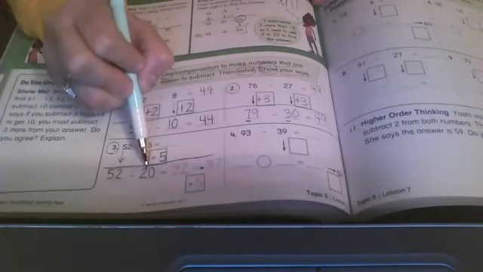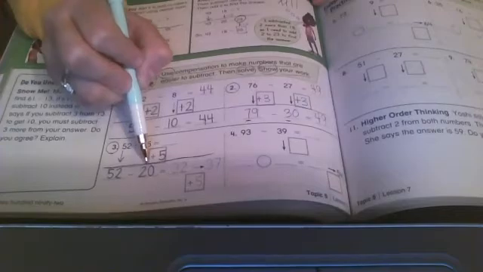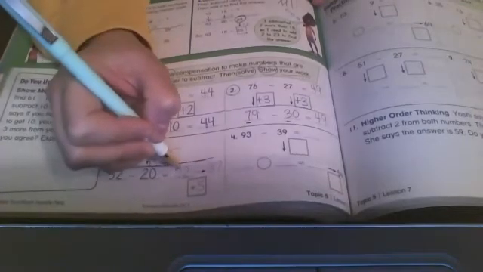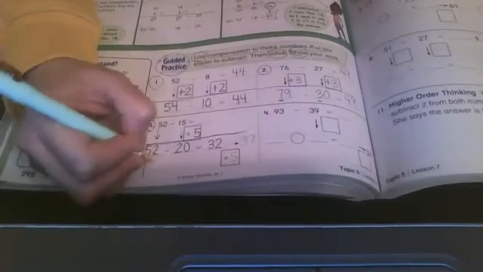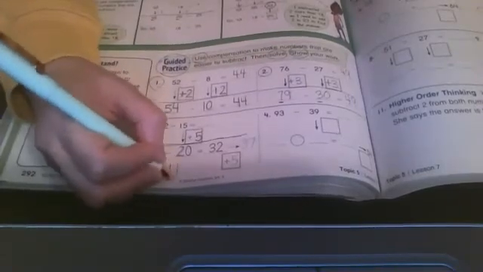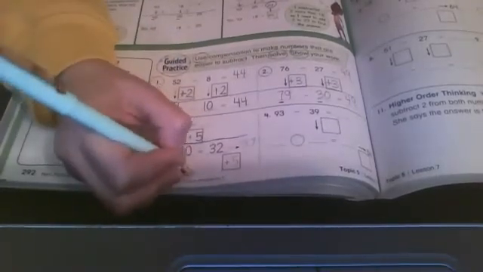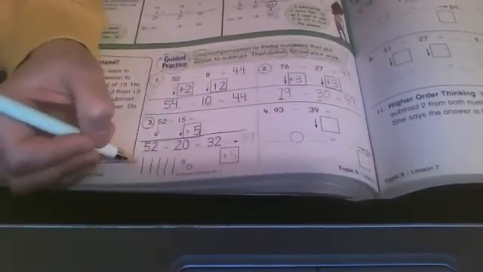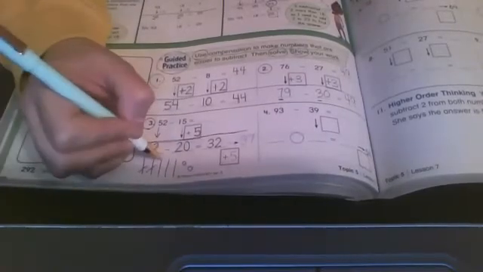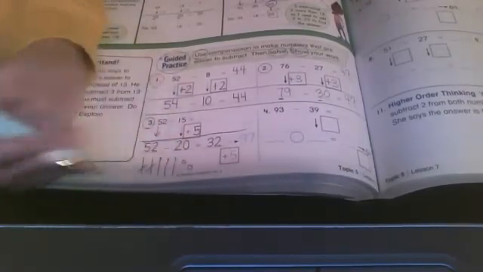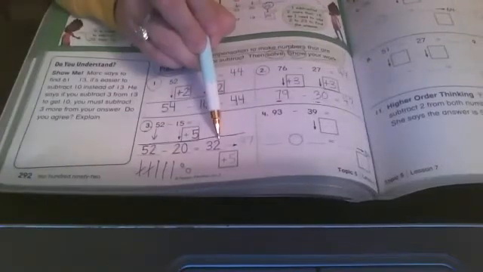52 minus 20 gives me a difference of 32, right? How do I know? What am I envisioning in my head? I'm envisioning 10, 20, 30, 40, 50, 1, 2. I'm envisioning 52, and I'm taking away 2 tens, 1, 2. So I'm left with 10, 20, 30, and 2, 32.